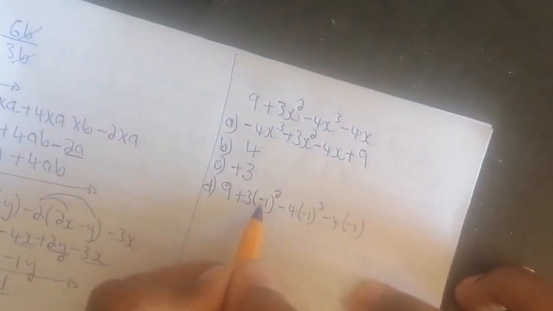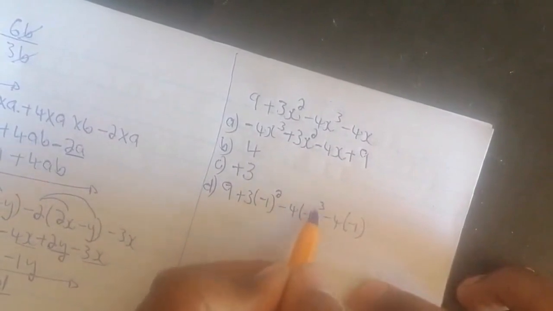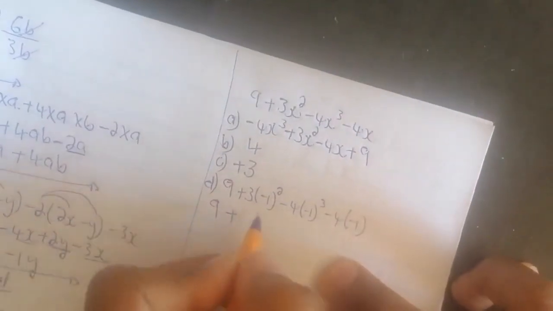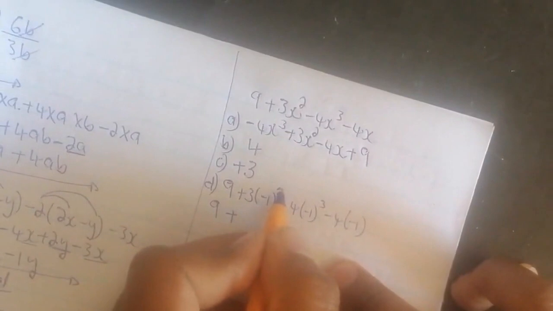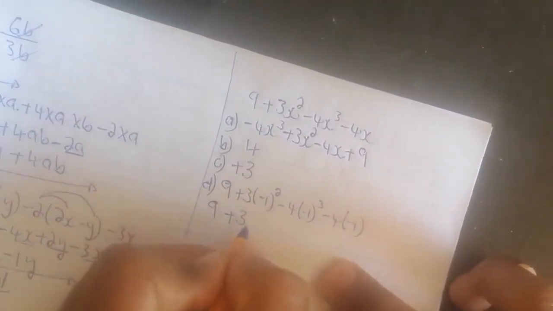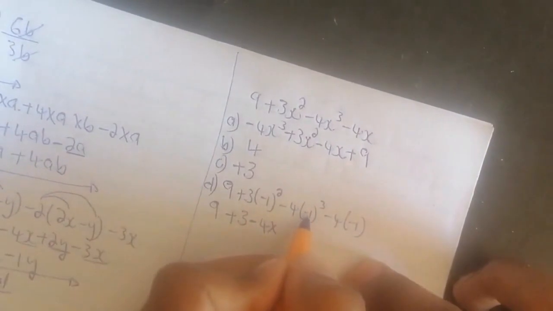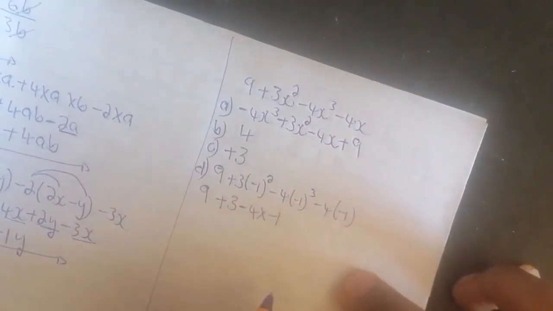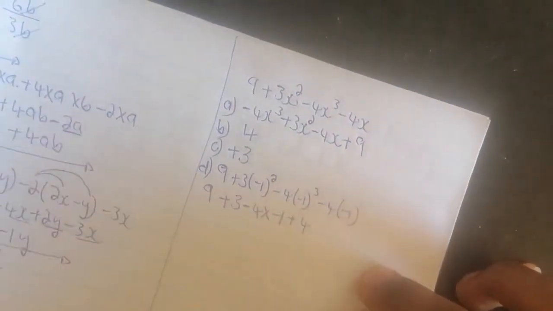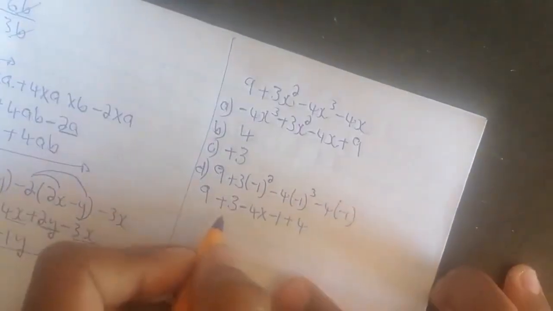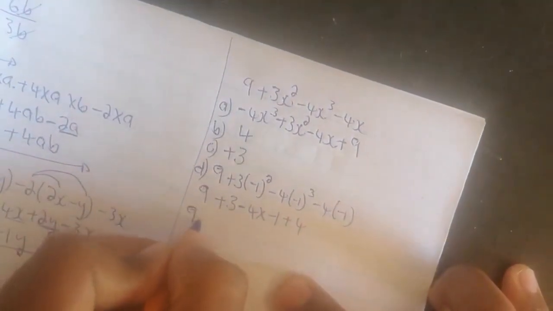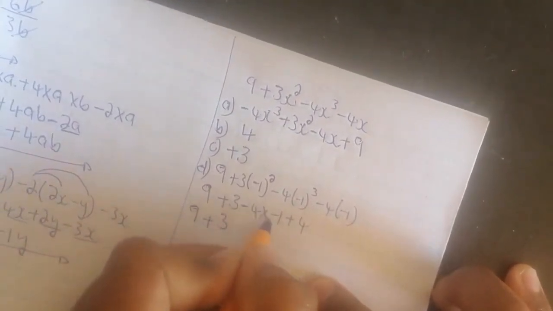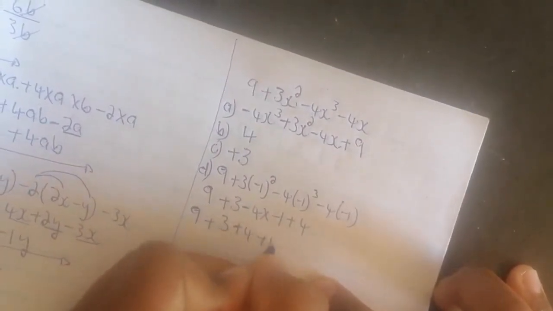So I will get 9 plus negative 1 squared, it's 1, 1 times 3 it's 3, minus 4 times negative 1 to the exponent of 3 will give you negative 1. Negative times negative is a positive. And then from here you will have your 9 plus 3 minus 4 times minus 1, it's positive 4.